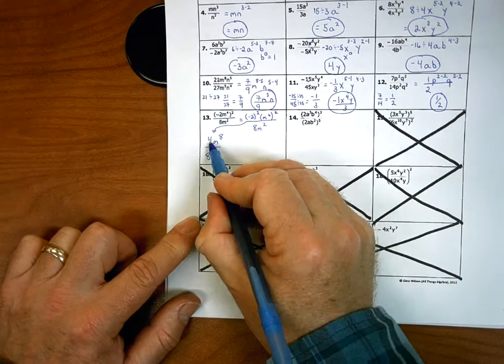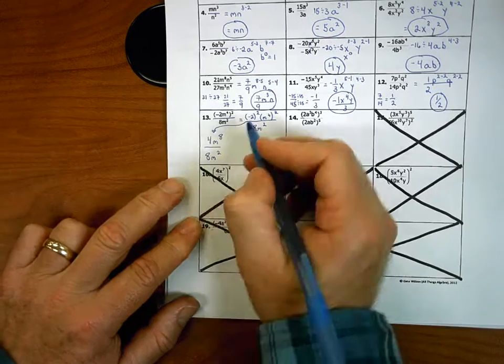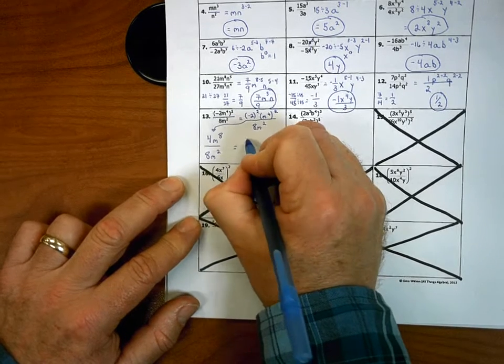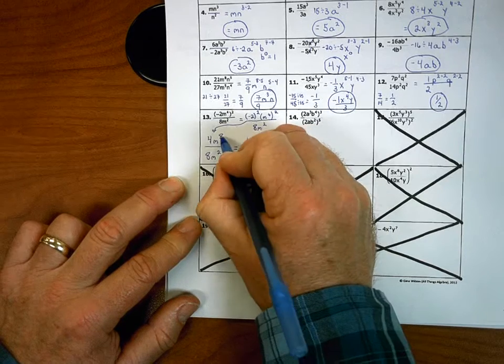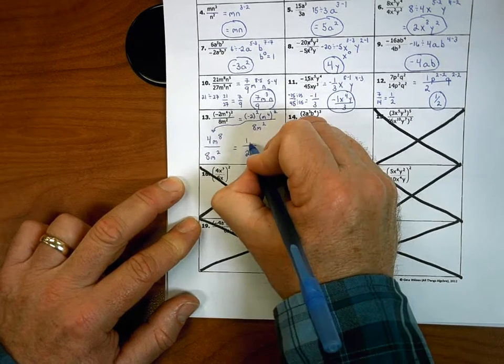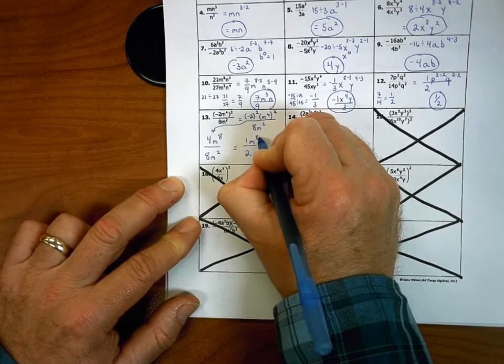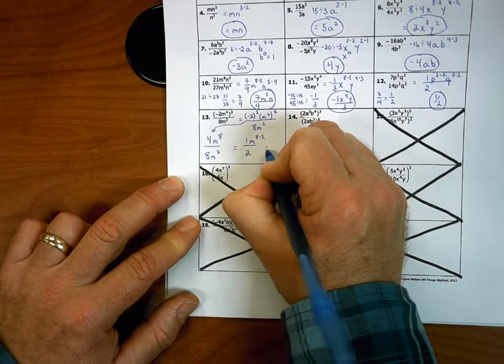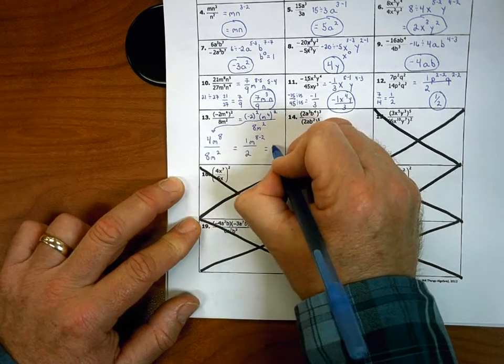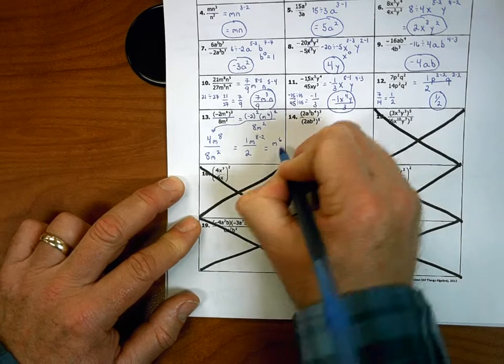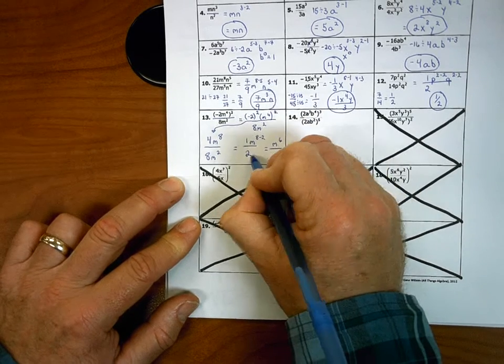So to simplify the coefficients, I have a 4 and an 8. That reduces to 1/2. And then I'm going to take the exponents that have the same base, which is m, and I'm going to subtract 8 from 2. So my final solution is I'm going to have a 1 and an m to the 6th power, and I can write that as m to the 6th power. I don't have to write the 1/2.